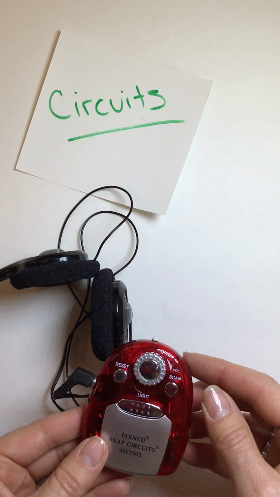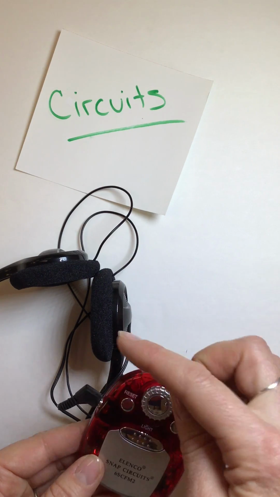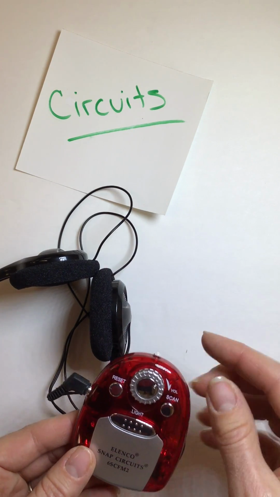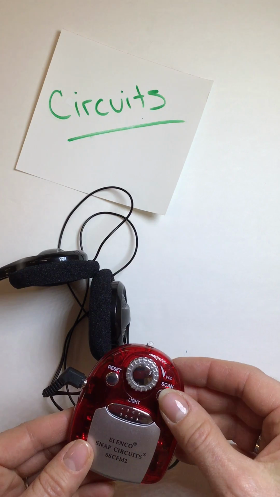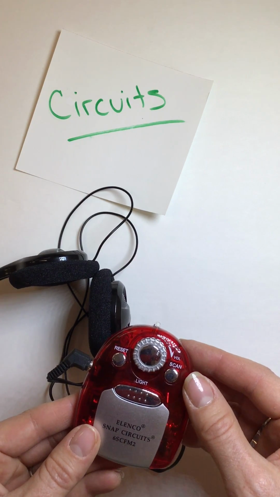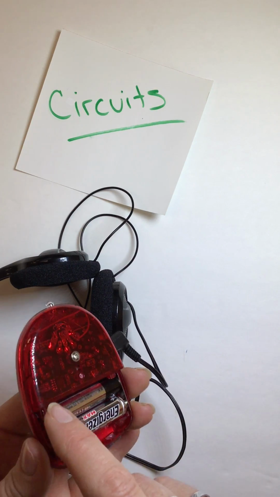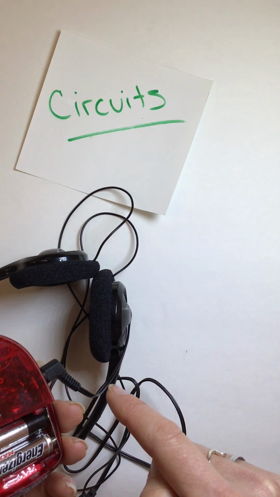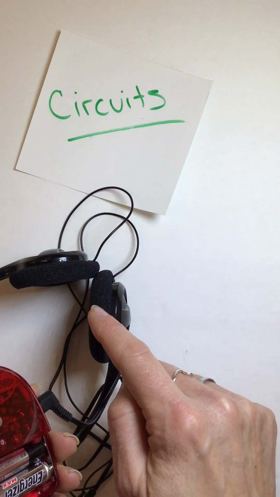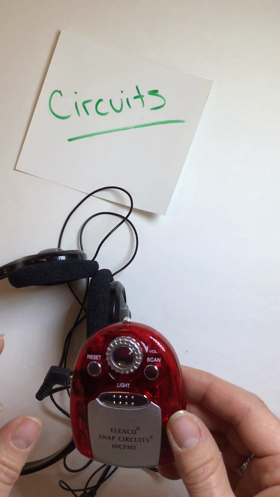let's see what kind of stations we can get. And there we go. We can hear some sound coming through in my headphones. So I still have power source and a path, and the path goes all the way down here, and now here is my load.